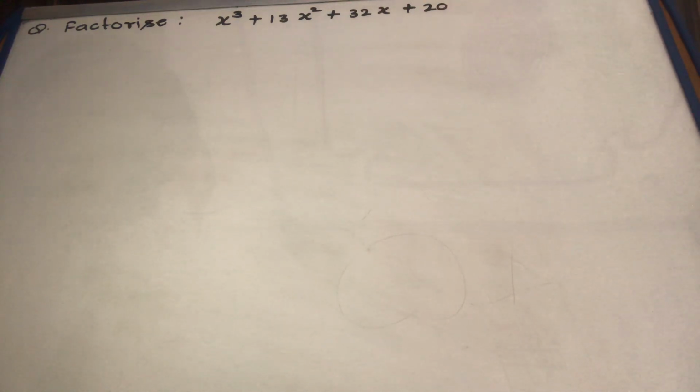Dear, today we will discuss mathematics of class 9th, chapter polynomials, and the topic: how to find the factor of a given polynomial. Let us consider a polynomial of degree 3.